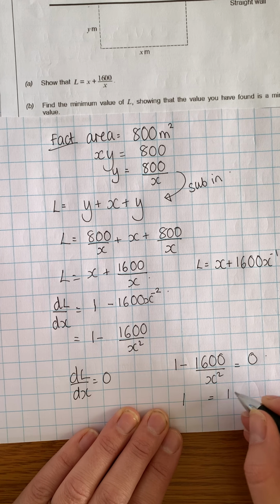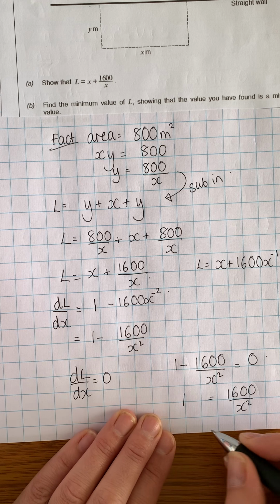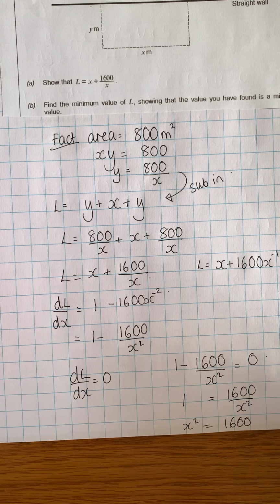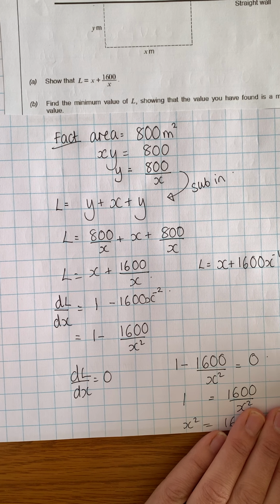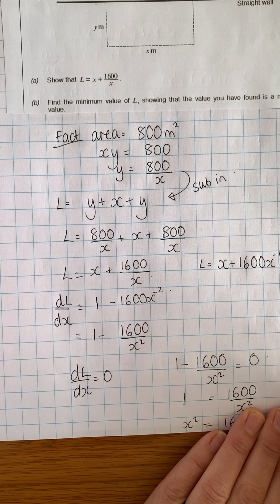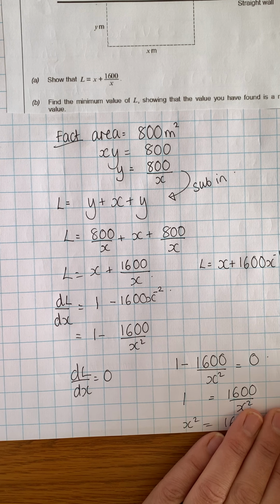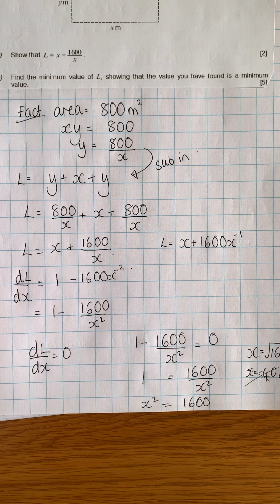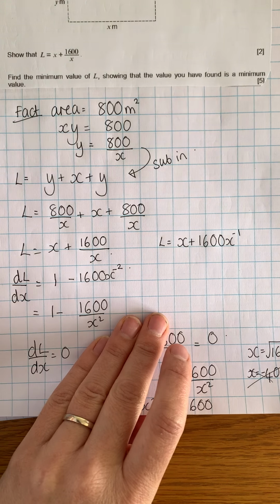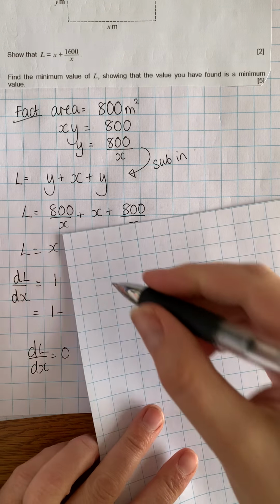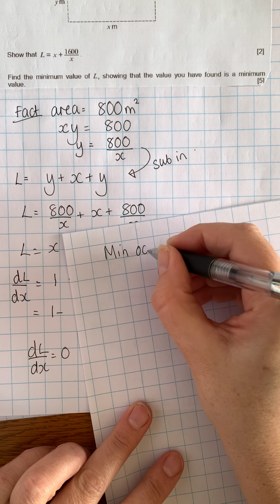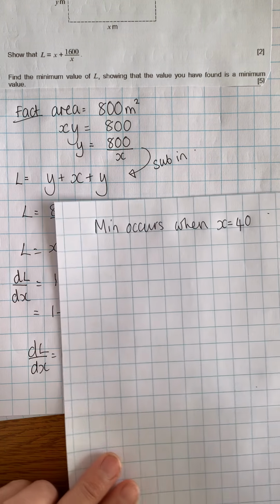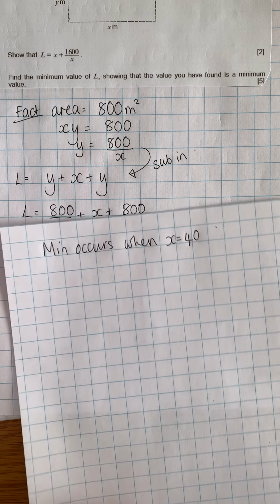So 1 equals 1,600 over x squared, so x squared equals 1,600, x equals the square root of 1,600, which is minus 40, or x equals 40. So can I have a length of fence which is minus 40? No, I can't. So it's just going to have to be x equals 40. So the minimum occurs when x equals 40. Well, they want me to show that it is definitely a minimum, it's not a maximum.